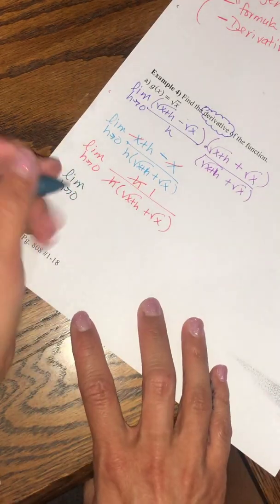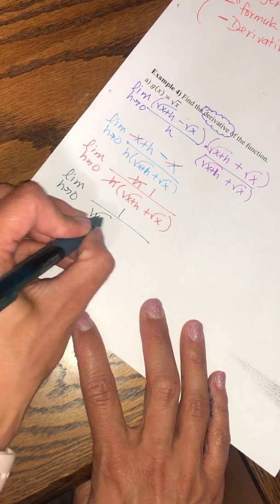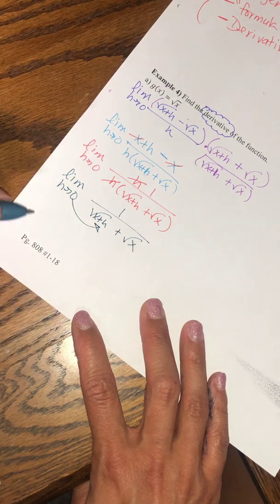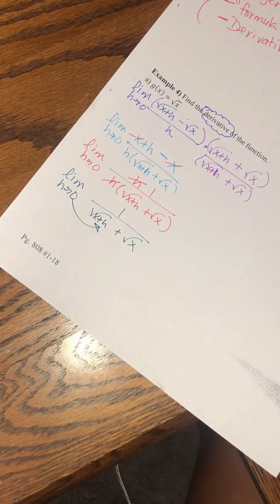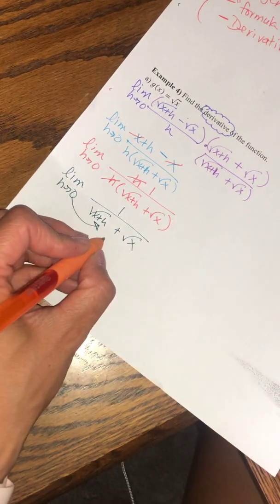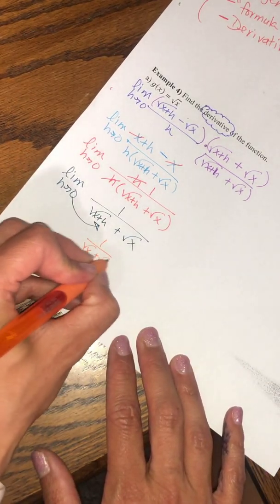And so now I have the limit as h approaches 0 of 1 over the square root of x plus h plus the square root of x. And now we could plug in the 0. So x plus 0 is just x, okay? So I really just have 1 over the square root of x plus the square root of x.